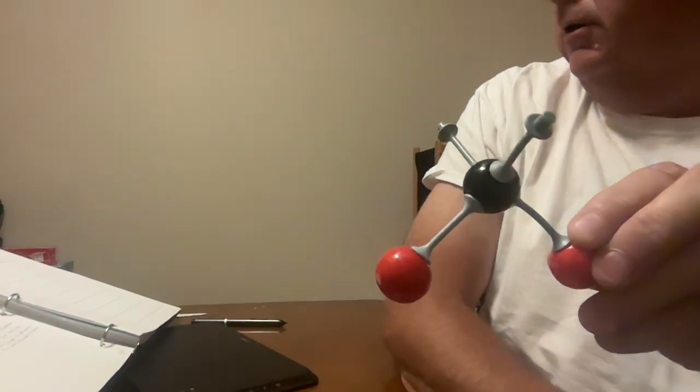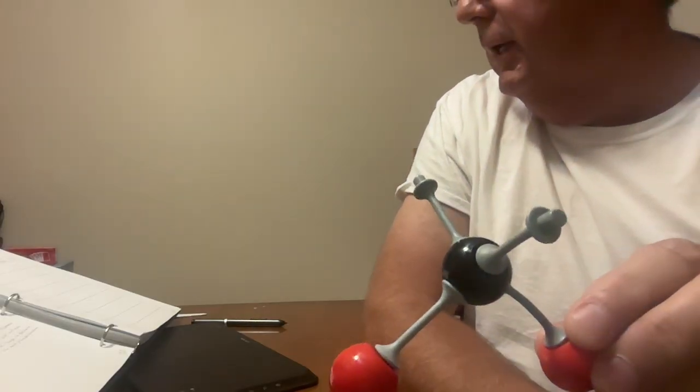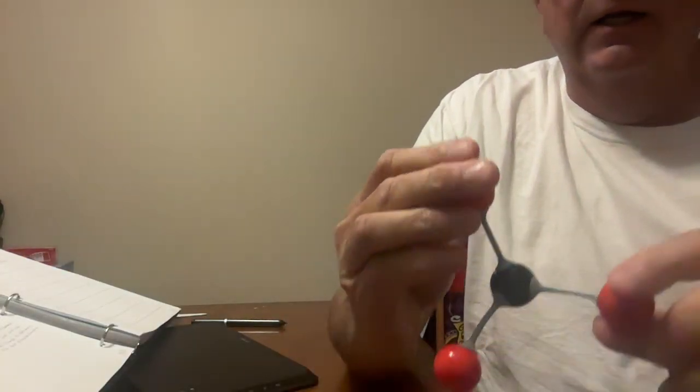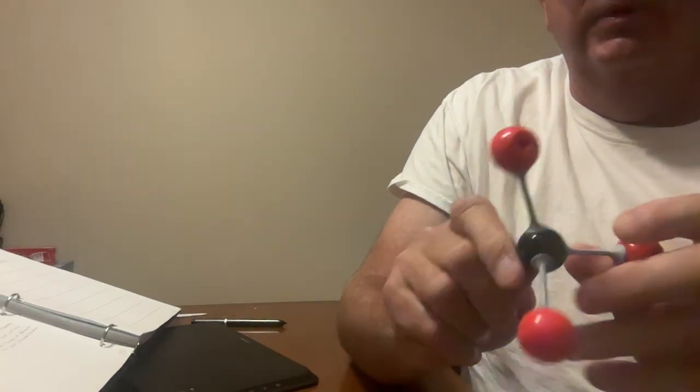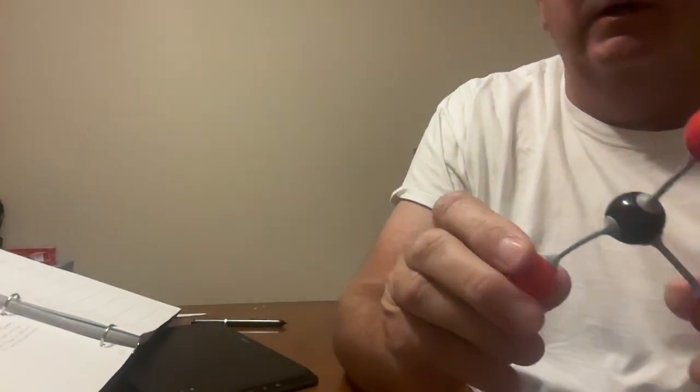Okay, let's go to the next one and build a 4 atom molecule like BF3. So I'm just going to say B is this black one, and I'm going to put another atom on here. Now, with these kits that we have, it's about impossible to build them the right way because the holes aren't drilled properly.